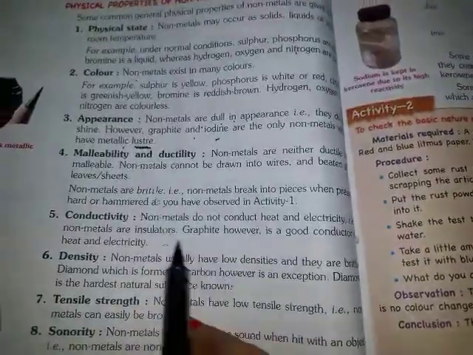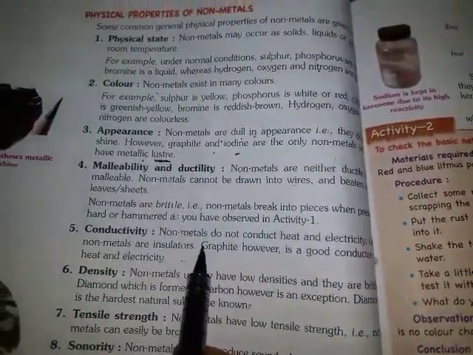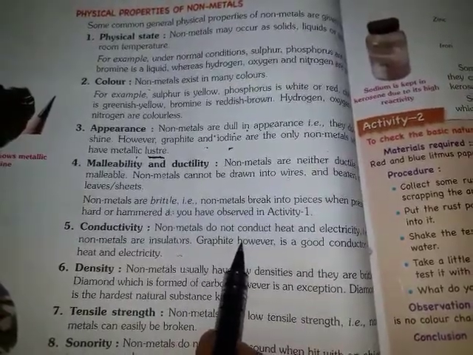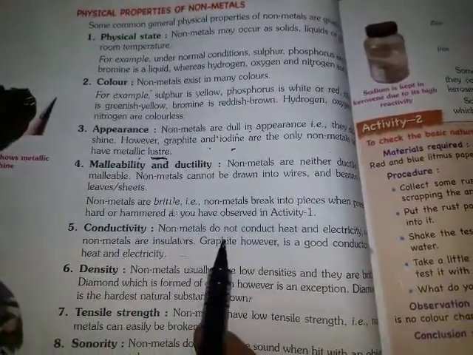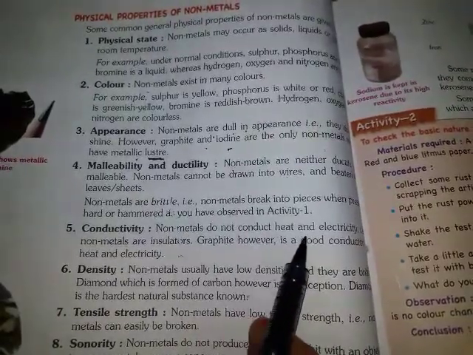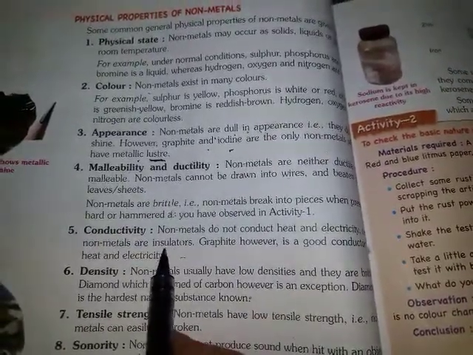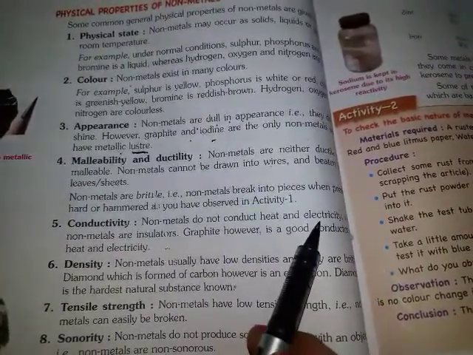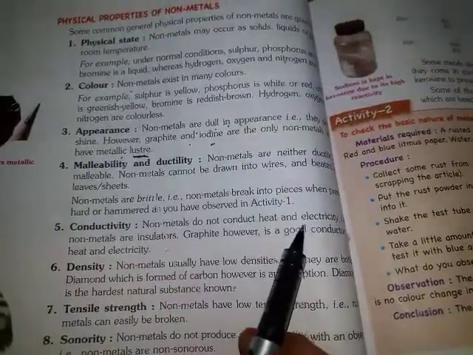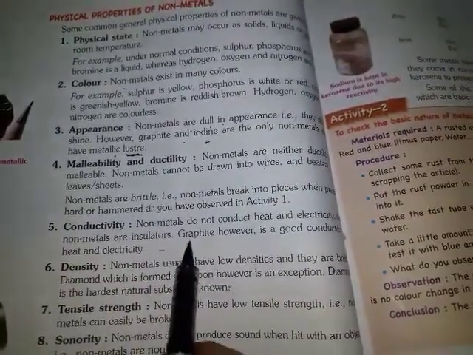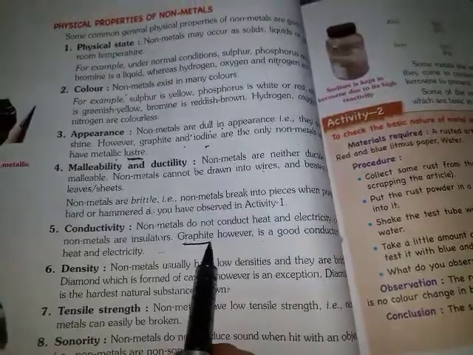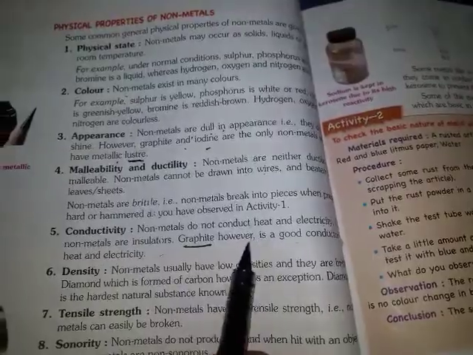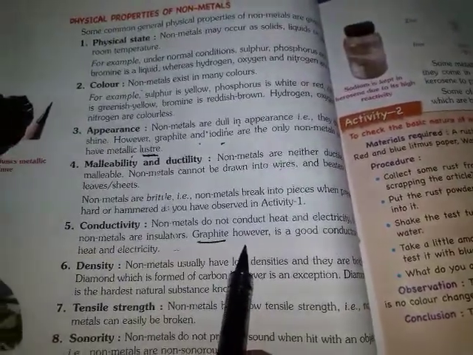नेक्स्ट प्रॉपर्टी इज द कंडक्टिविटी. मेटल्स में आपने पढ़ा था दैट मेटल्स आर वेरी गुड कंडक्टर्स ऑफ इलेक्ट्रिसिटी एंड हीट, बट नॉन मेटल्स दे डू नॉट कंडक्ट हीट एंड इलेक्ट्रिसिटी बट दे आर इंसुलेटर्स, मीन्स दे डू नॉट अलाउ the heat and electricity to pass through them. But there is an exception, that is graphite, which is a form of carbon. Graphite is a good conductor of heat and electricity.